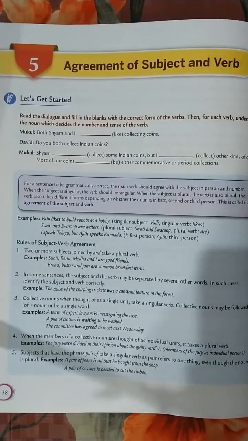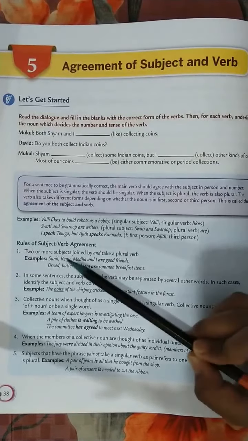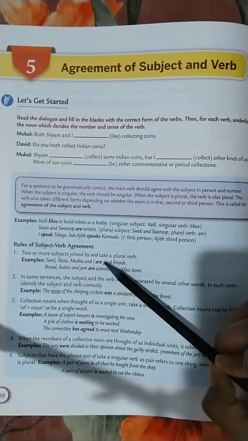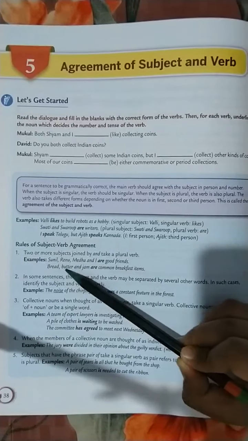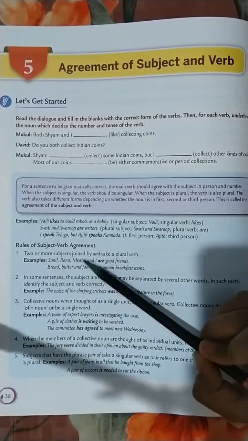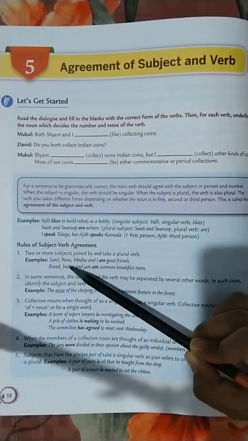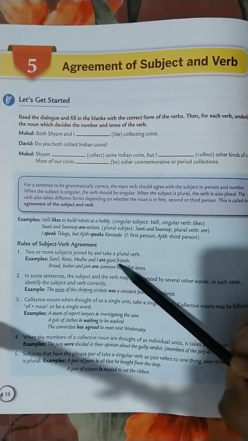Now students, when two or more subjects are joined by and, it takes a plural verb. Sunil, Renu, Medha and I are good friends.